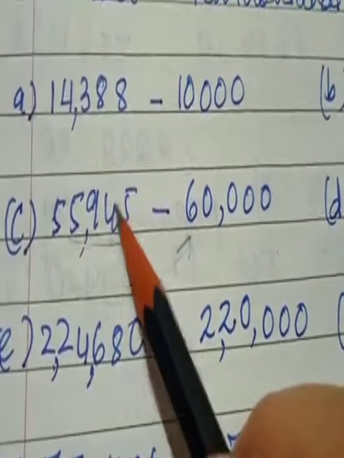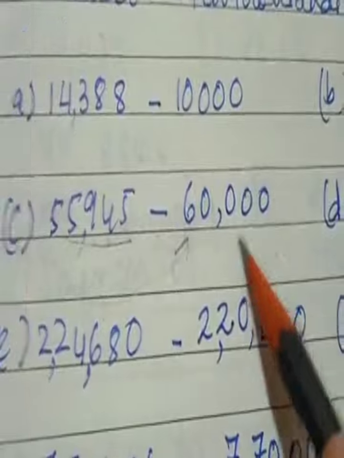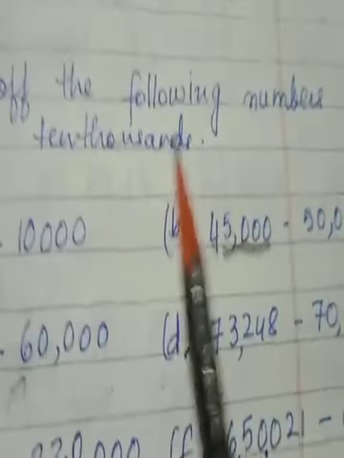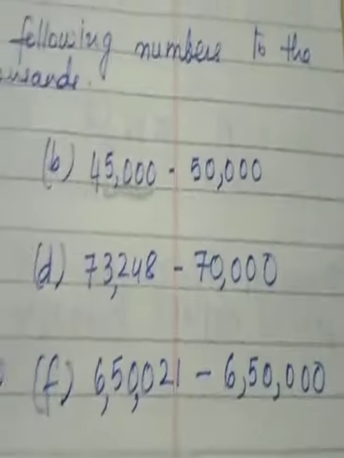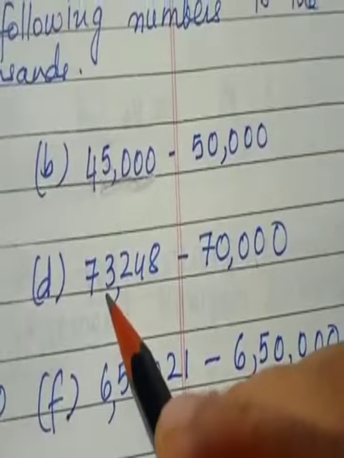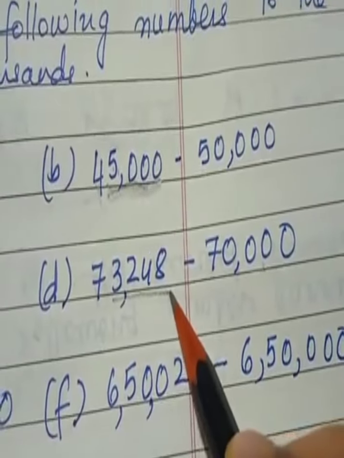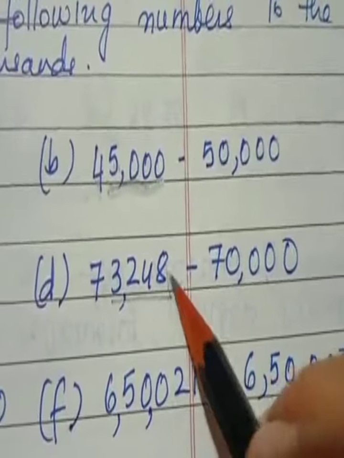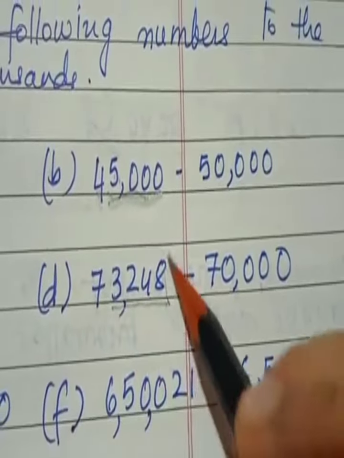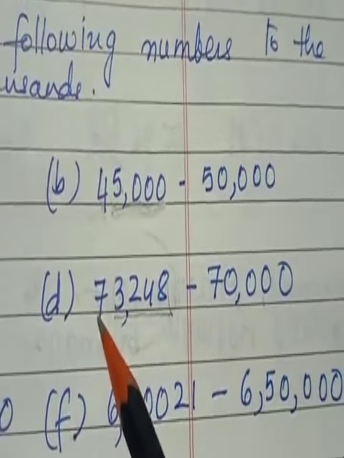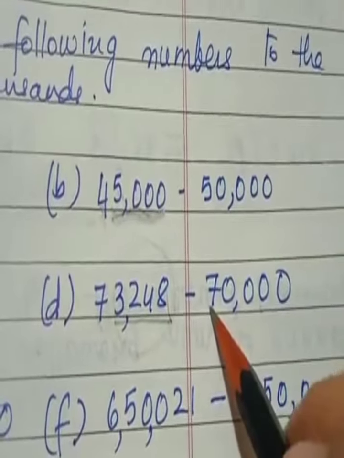And the thousands, hundreds, tens and ones places will be converted into zeros, because here we have to highlight that 10,000s place only. The other places will become zeros after rounding. Coming to number D, let us see the thousands, hundreds, tens and ones places, which is 3,248, which is less than 5,000. So if it is less than 5,000, nothing is added to the 10,000s place. 10,000s remains 7 10,000s, that is 70,000.